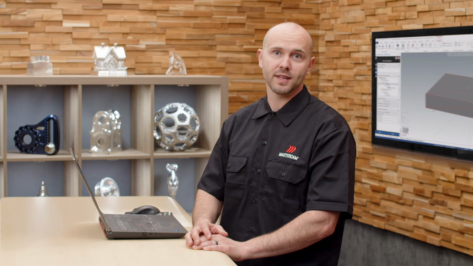Having accurate machine and control definitions is a crucial part of your success as a Mastercam programmer. And with Mastercam 2027 and our upgraded streamlined workflow, you'll spend less time configuring and more time making chips.